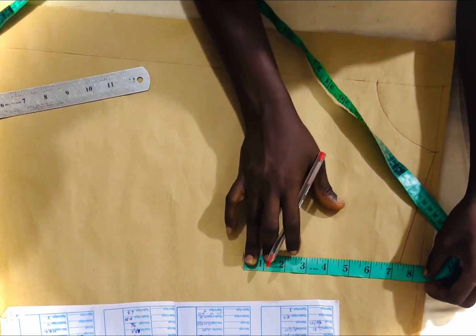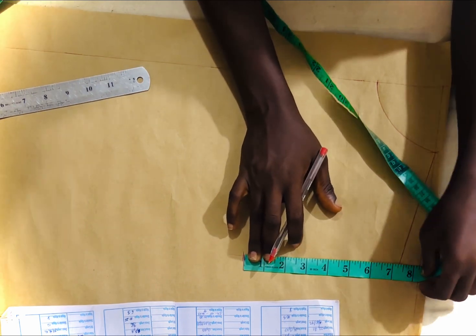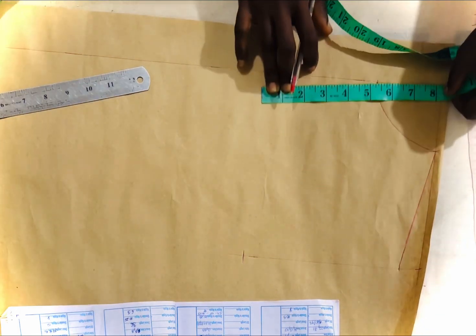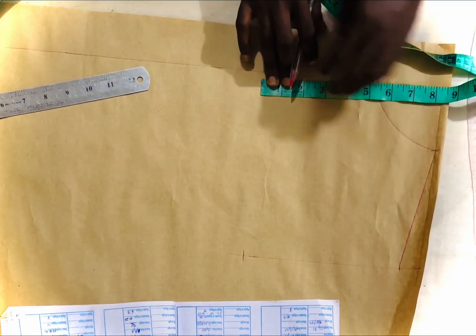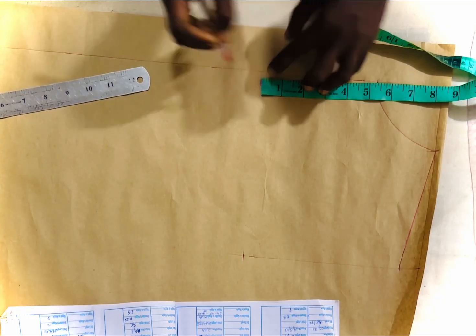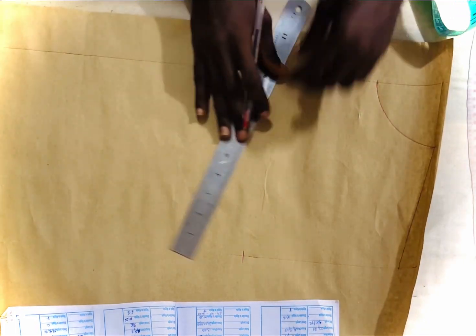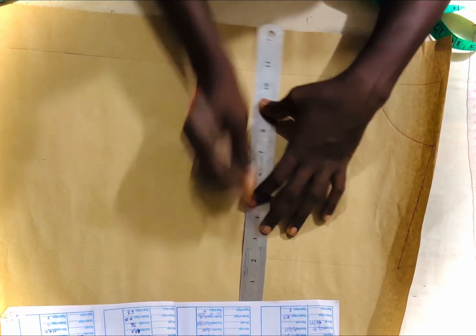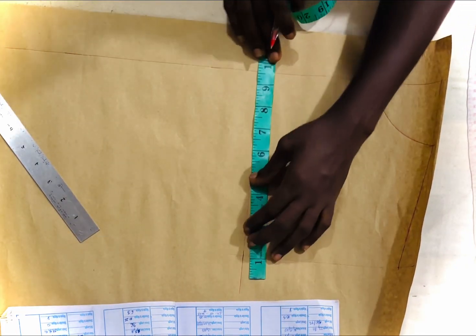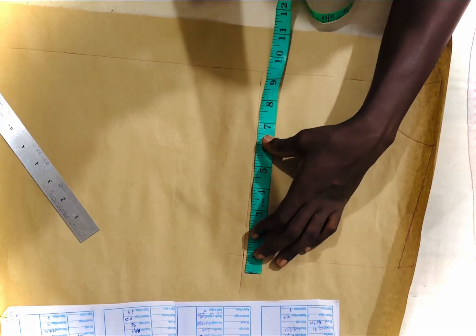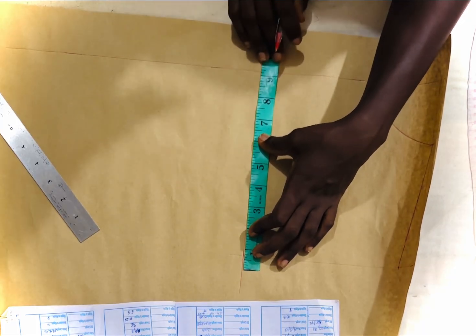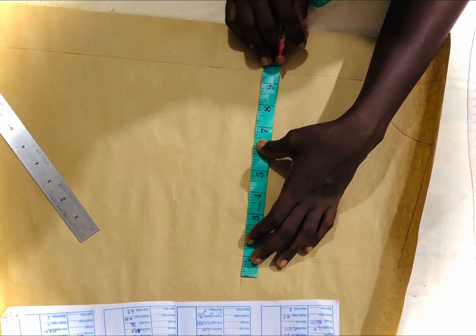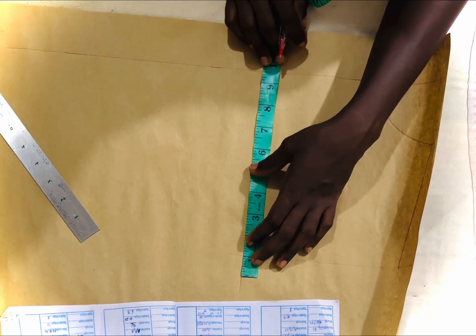You measure your armhole and mark the same measurements in your center front. You square the line. You stand on your center front and mark the same 9 inches for your bust measurement. Remember, we are dividing it by 4.